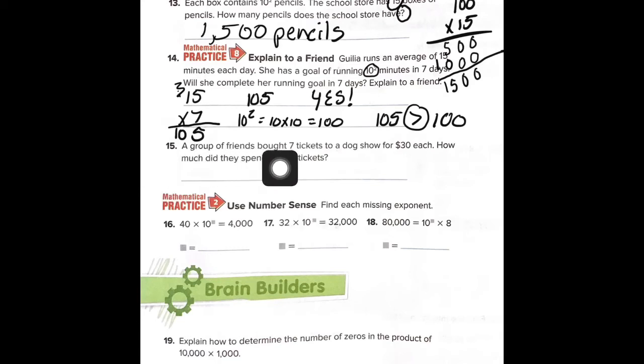15. A group of friends bought 7 tickets to a dog show for $30 each. How much did they spend on the tickets? The tickets are $30 each. They bought 7 of them. So 30 times 7, we have 7 times 0 is 0. 7 times 3 is 21. They spent $210.